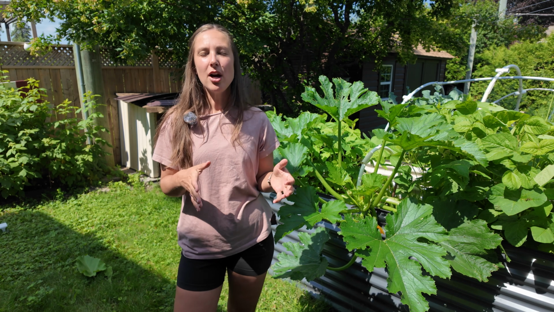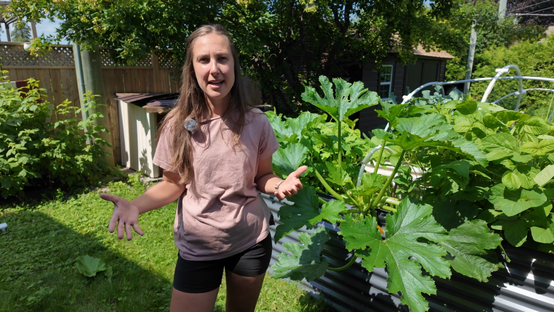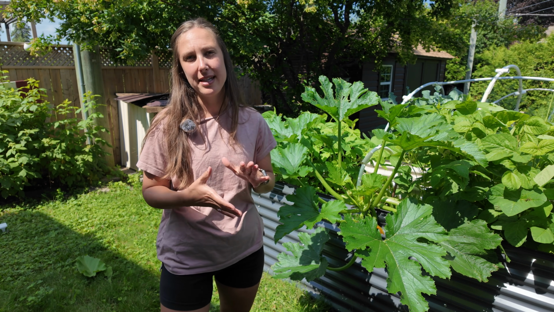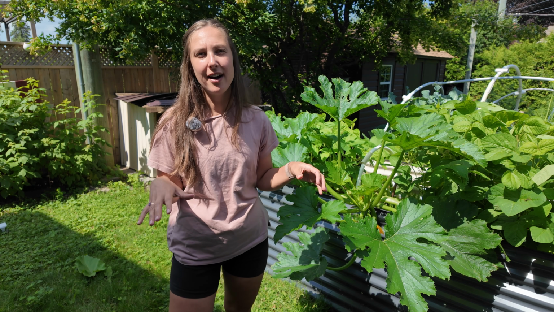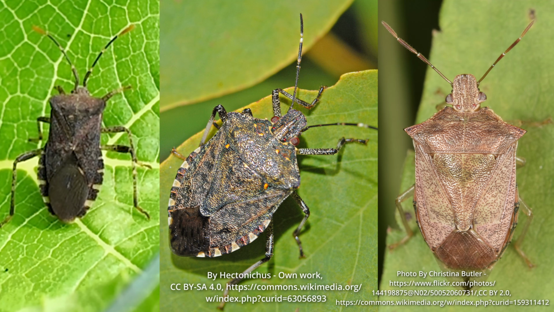All right, so before we talk about how to control and prevent squash bugs, let's talk about these lookalikes. I am going to put up some pictures on the screen here, and I want to know, can you tell the difference between these three bugs? Because it's important that you can tell the difference. Let me give you a second to look at these photos and then leave a comment below telling me, do they look the same? Can you identify them?